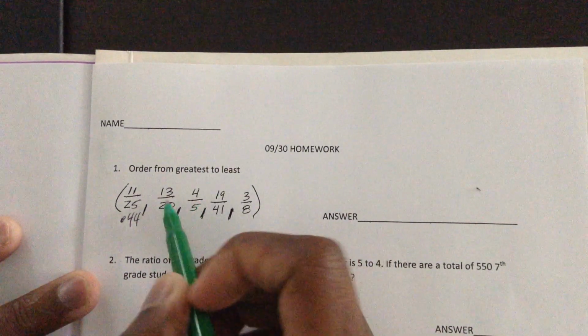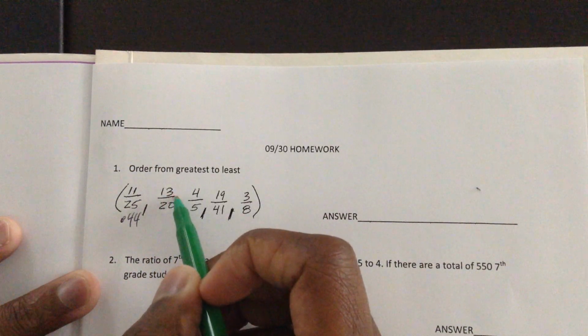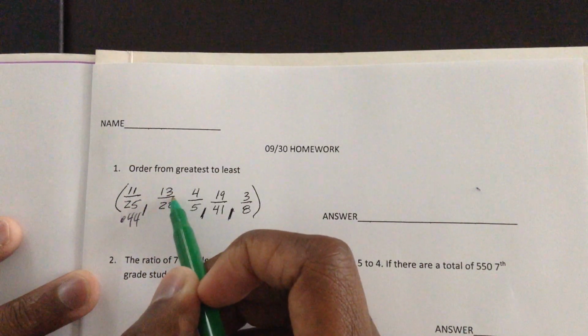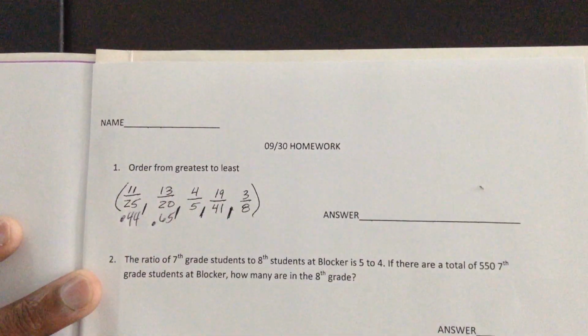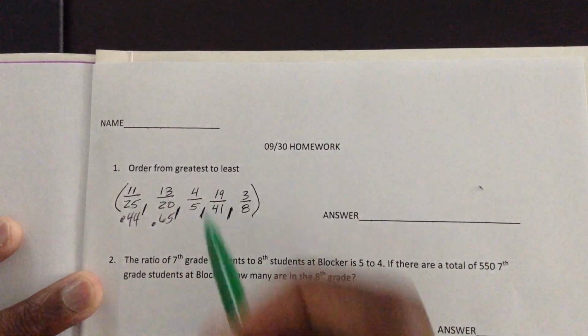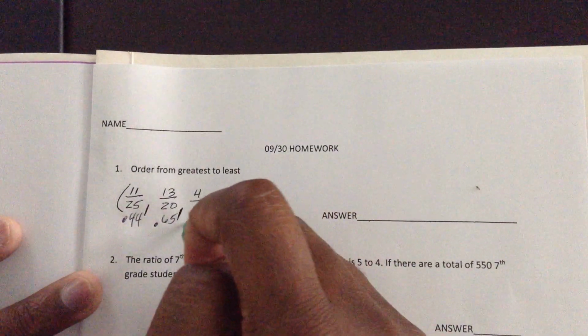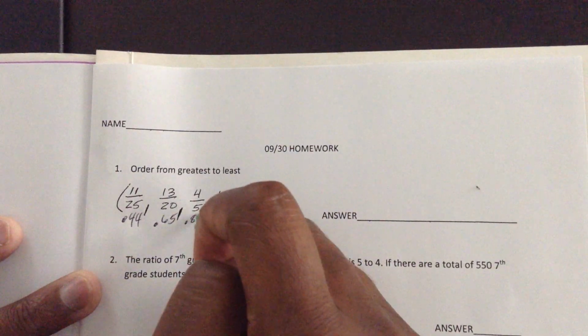So 20 times 5 is 100. So 13 times 5. 3 times 5 is 15. Carry the 1. 5, 65. So 0.65. 4 over 5 is 0.8. Don't forget to add the 0.